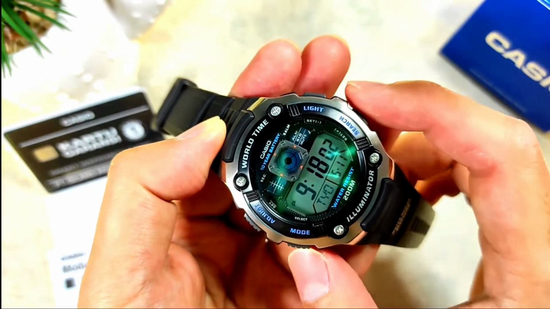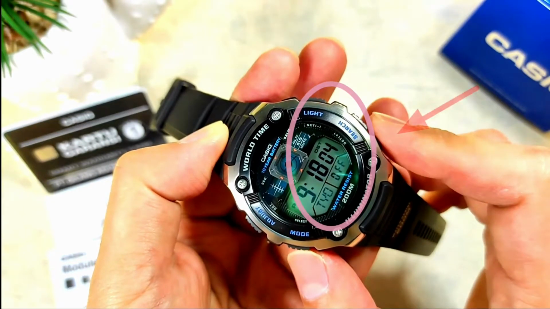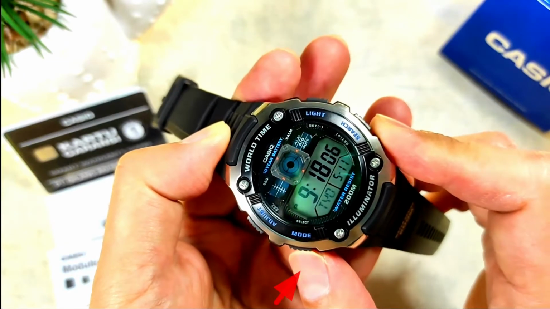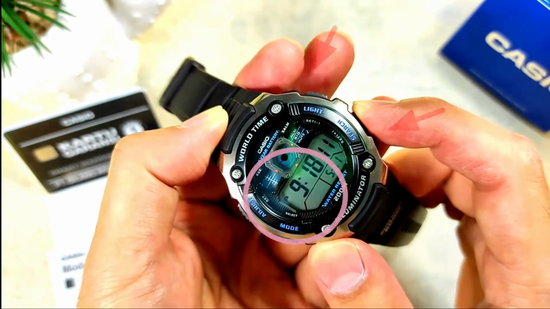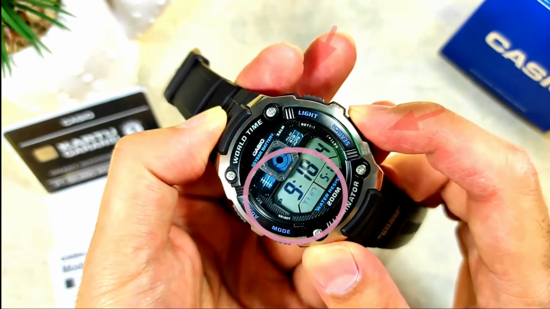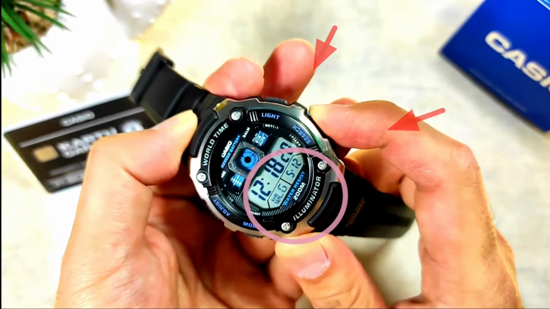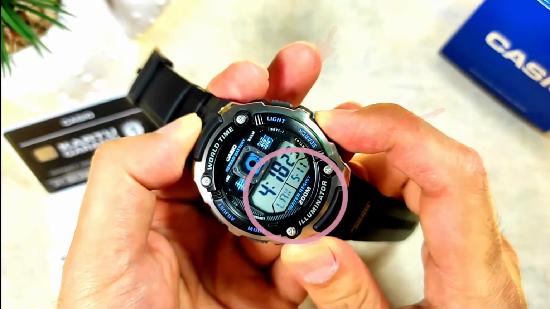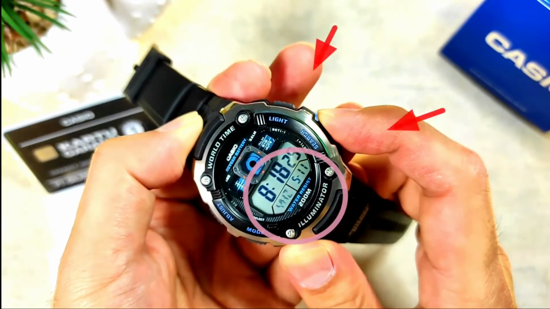Press the mode button one time and press the search button if you want to turn DST, Summer Time, on or off depending on your time zone. Press the mode button one time and now use the two buttons on the right side, the upper and lower buttons, to search for your time zone or current city. If you don't know which one to use, please leave a comment below and I will assist you.